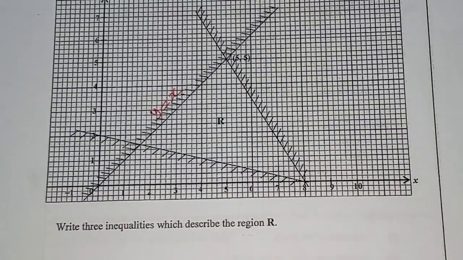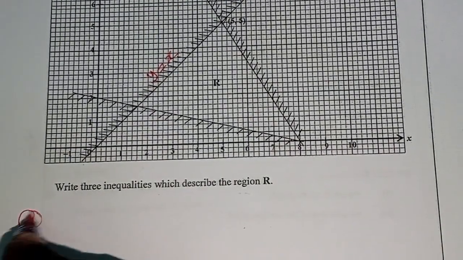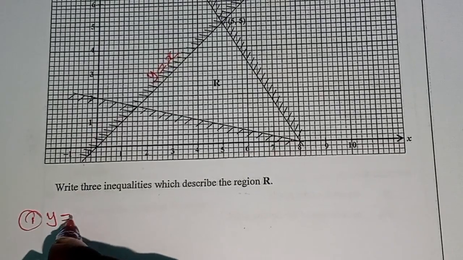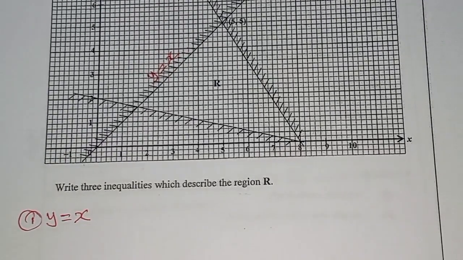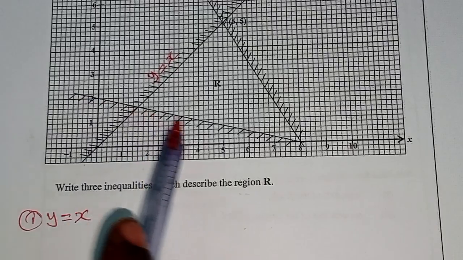It goes on like that. The first equation, it is y equals x. So the first thing that I'll do, I'll write the equations. Then I'm going to convert equations to inequalities. So y equals x.